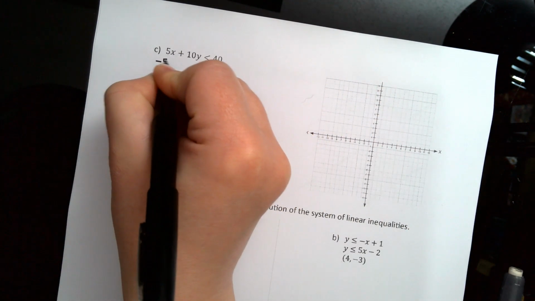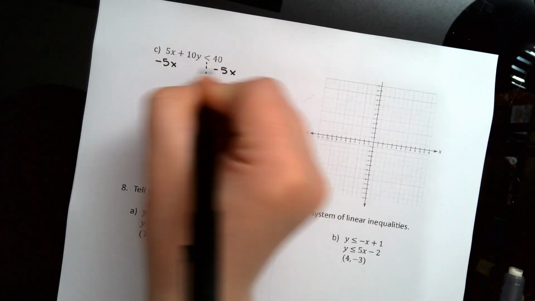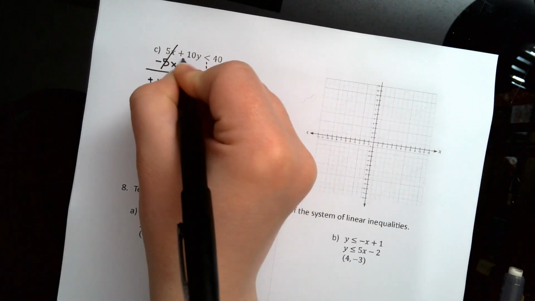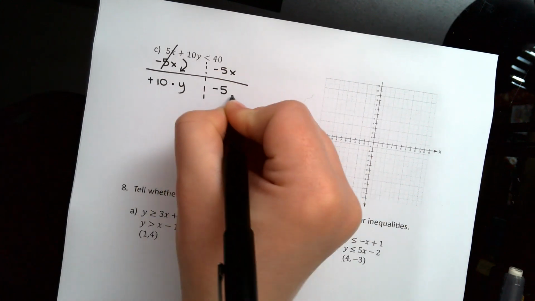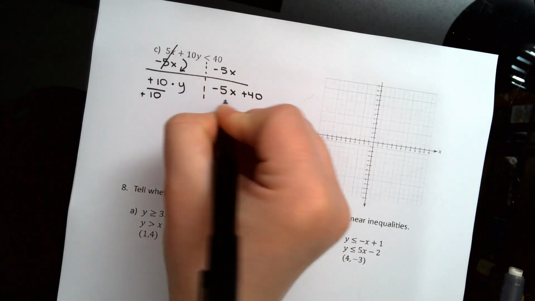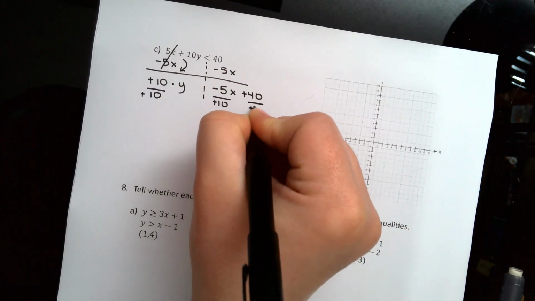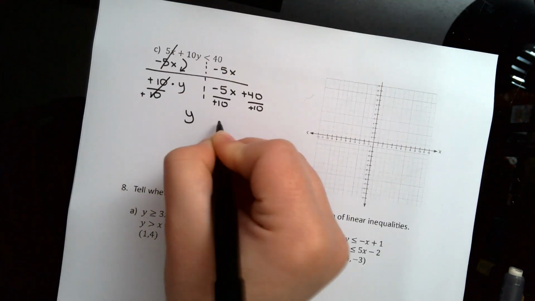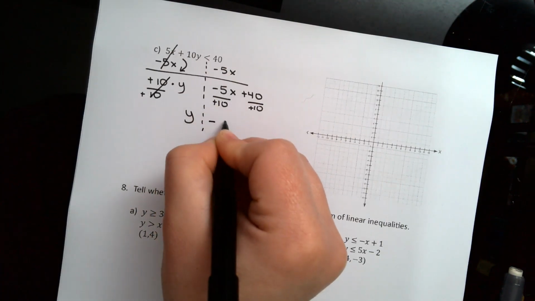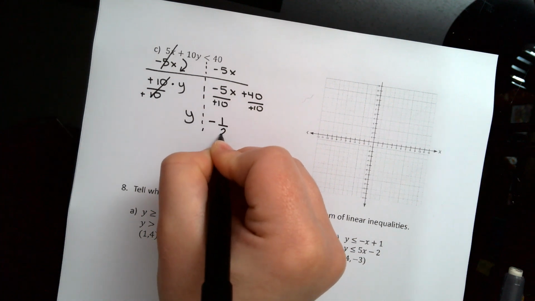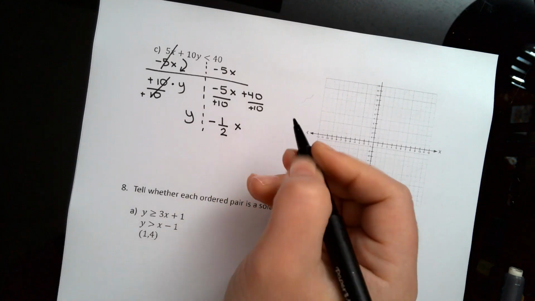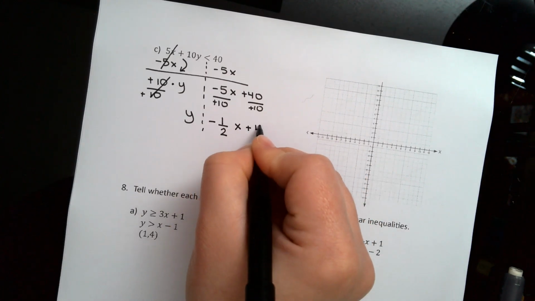Dotted line, subtracting 5x, subtracting 5x. We get 10 times y, positive 10, bring down the plus. Here we got -5x plus 40. Divide every single thing by this positive 10. Y something, right? -5 divided by positive 10, we get -1/2 x. 40 divided by 10 is positive 4.